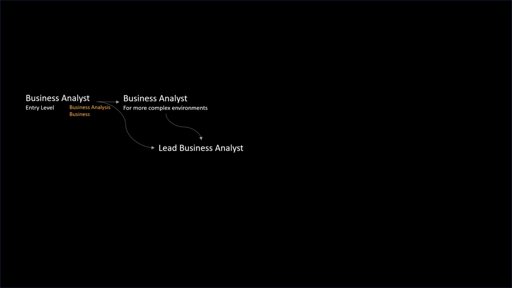So what is the next step for a lead business analyst? The next step could be becoming a product owner. The reason why I see the product owner above the lead business analyst is because the product owner has the final call when it comes to requirements prioritization.